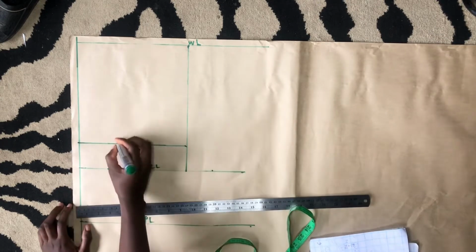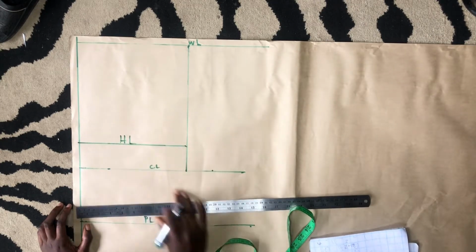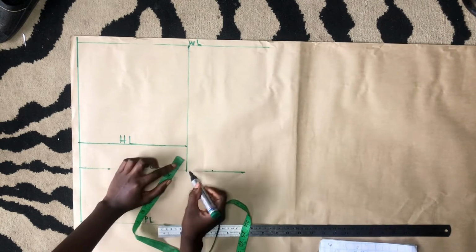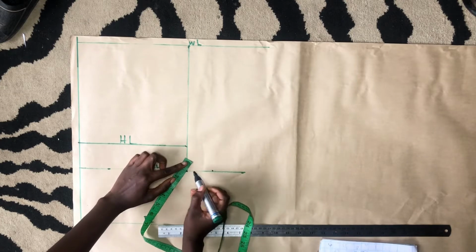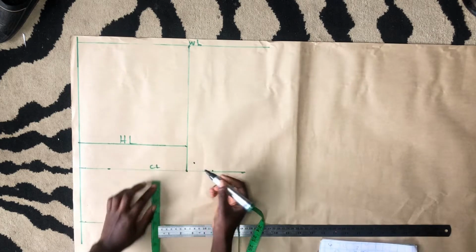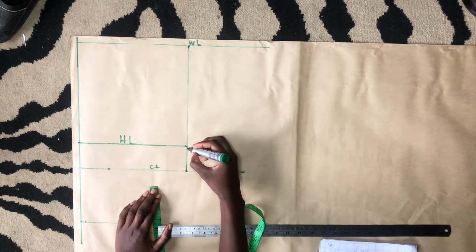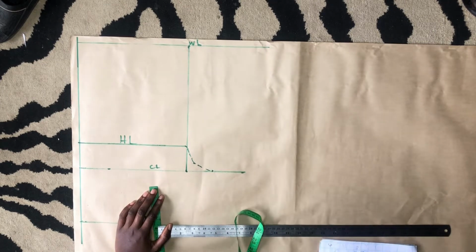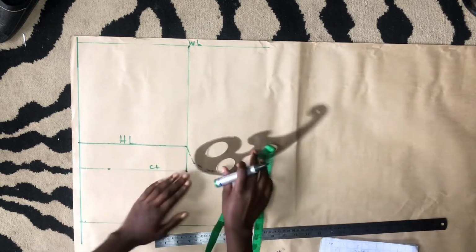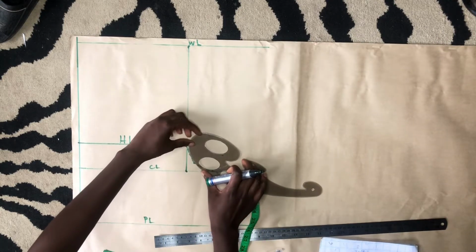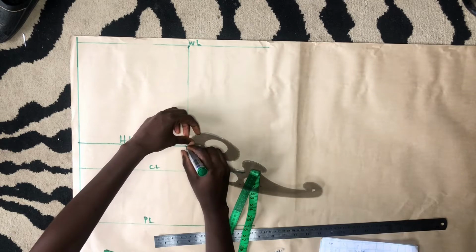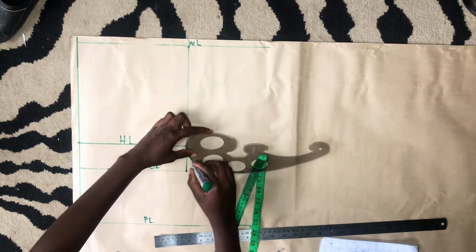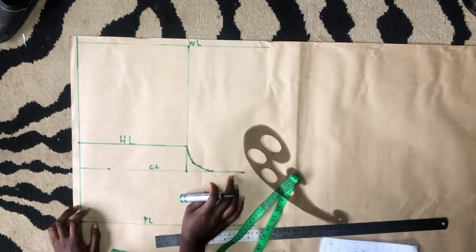This is going to be my hip line. So this is my hip line. And then from this point here, I'm going to be going up by 1 inch. Then from this 1 inch, I'm just going to be connecting it this way. I'm just going to use my curve to make the curve. You can use your free hand. I just choose to use this. You can actually use your free hand if you want to. It's not a big deal.